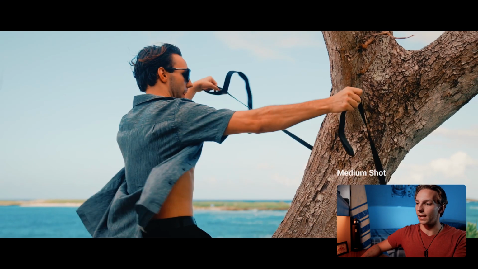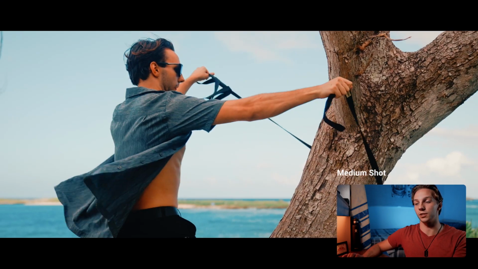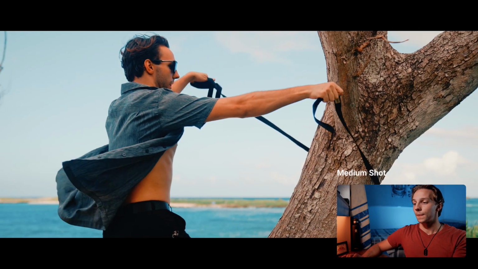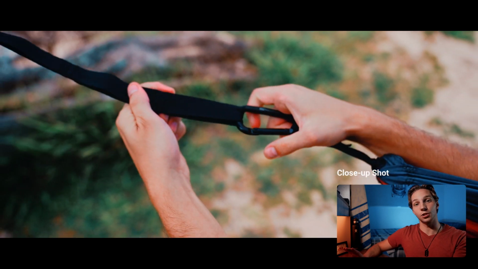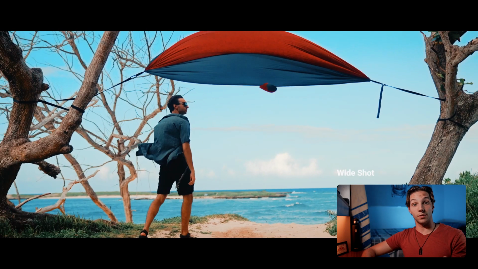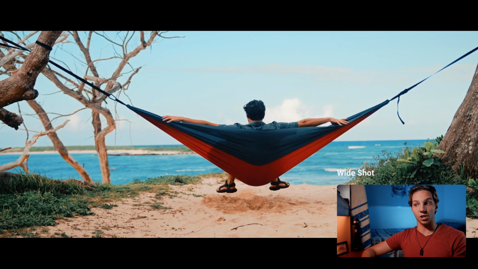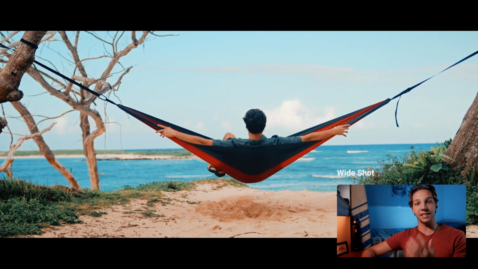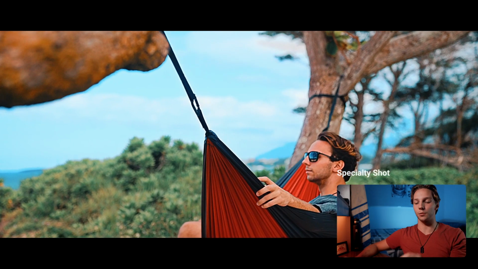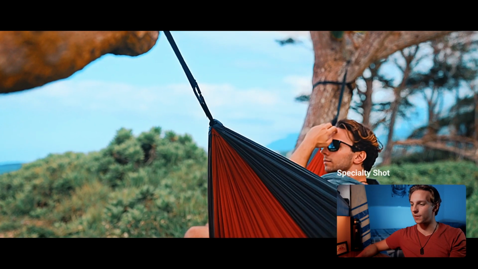And then from there, I get my next medium shot of me putting the strap around the tree. I go into my next close-up of me hooking the hammock into the strap. Then I go into my next wide shot of me sitting down in the hammock. Then to close off, I have my specialty shot, which in this video isn't super special. It's just kind of me running my hand through my hair, kind of a little over-the-shoulder thing.